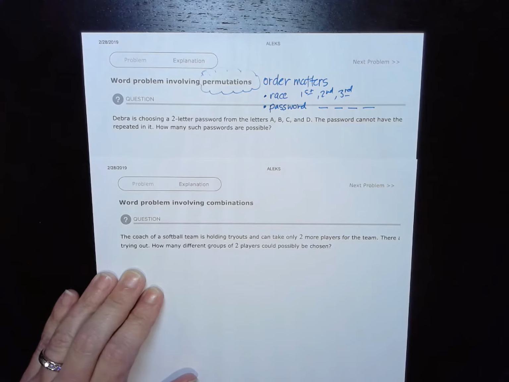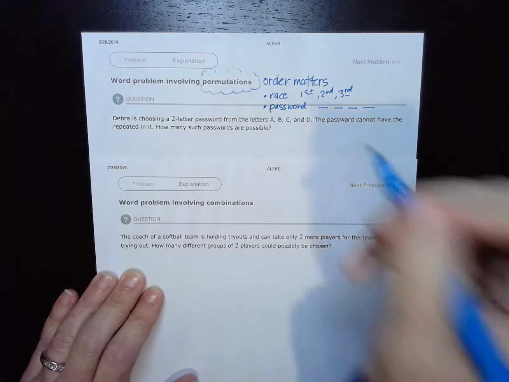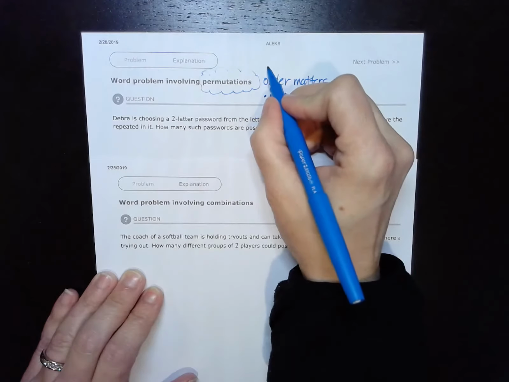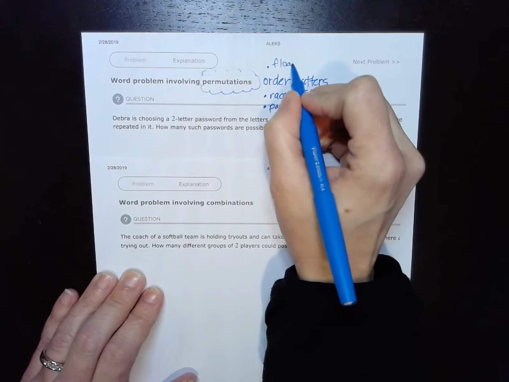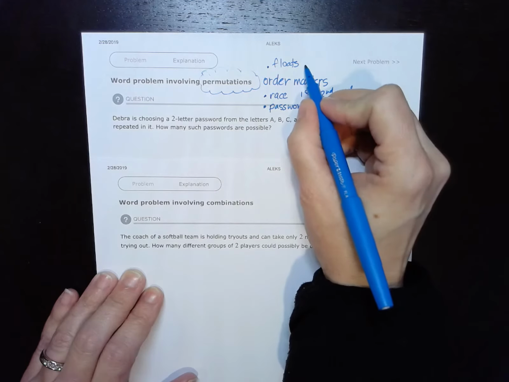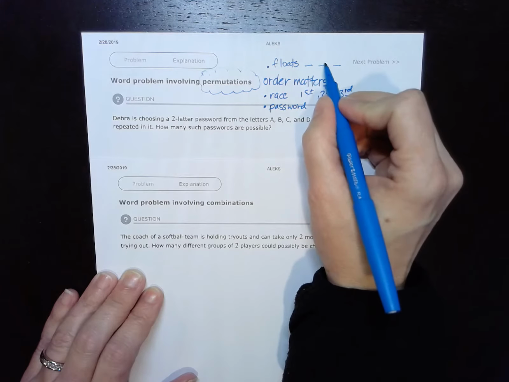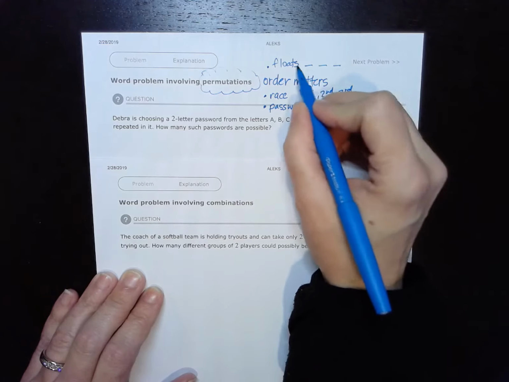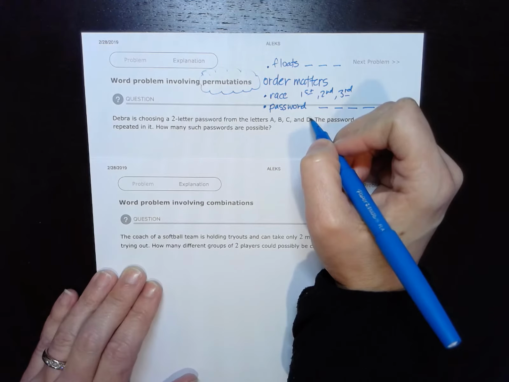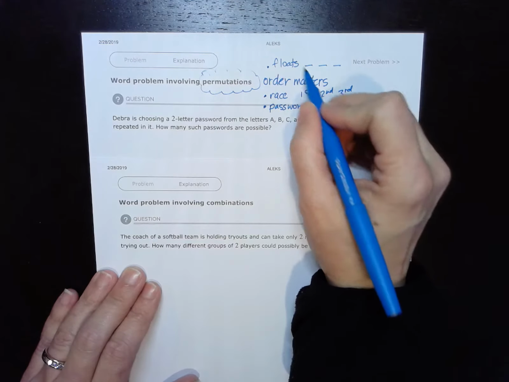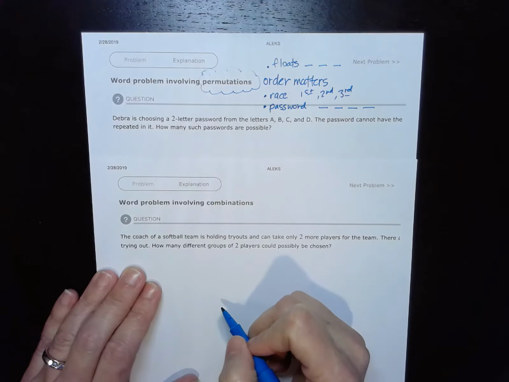It can't just be in any random order. So the order matters. Or you could be talking about, let's say, floats in a parade. The first float would have to come first, and the second float has to come second. So the order of those things matters. So order matters in a permutation.